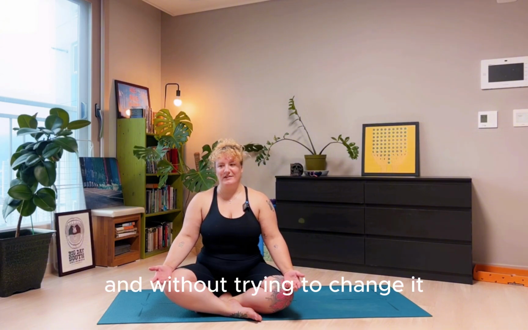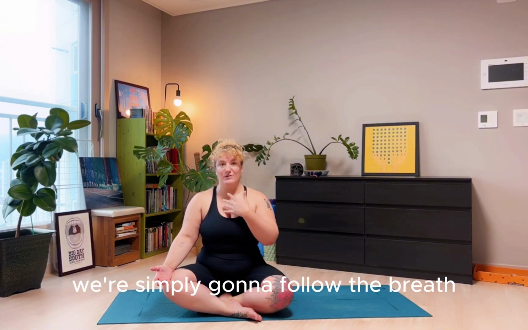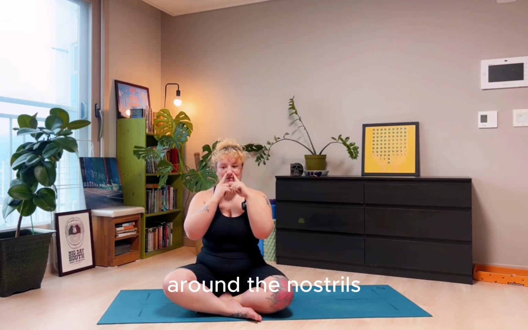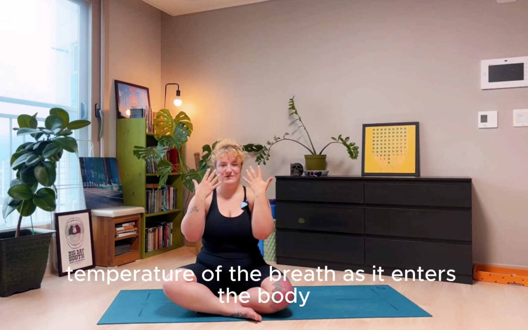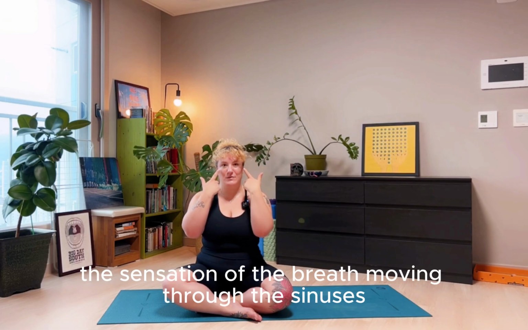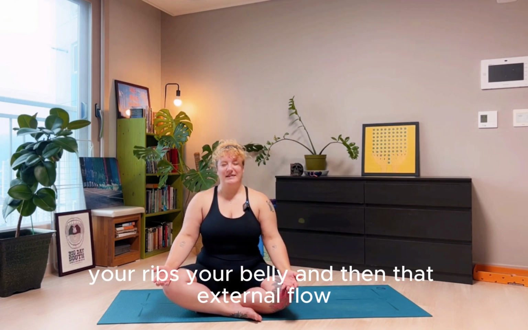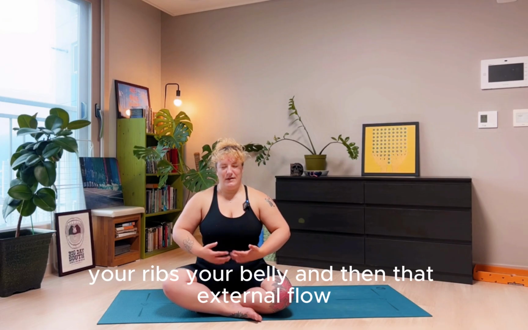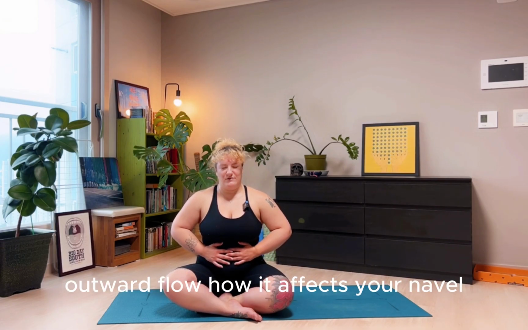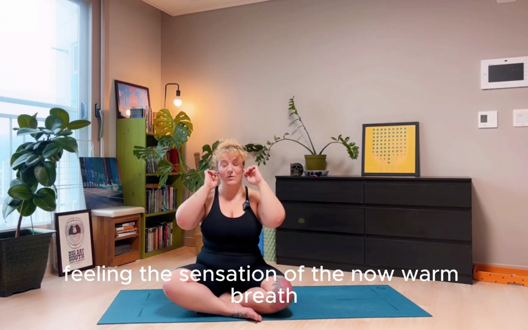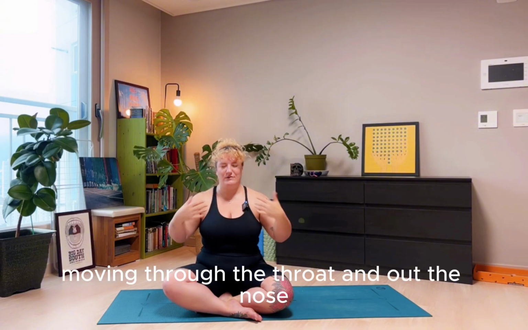And without trying to change it or control it in any way, we're simply going to follow the breath as it moves in and out of the body. So noticing the sensation of the breath around the nostrils, temperature of the breath as it enters the body, the sensation of the breath moving through the sinuses down the throat, expansion of the lungs, and how it moves your chest, your ribs, your belly, and then that external flow, outward flow, how it affects your navel, the muscles of your torso, feeling the sensation of the now warm breath moving through the throat and out the nose.